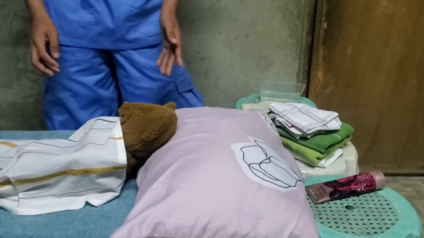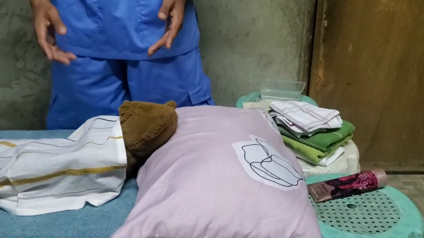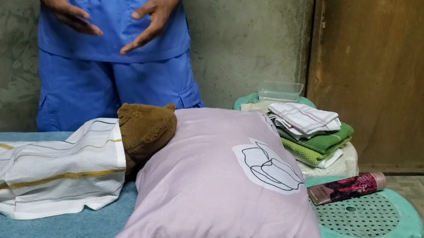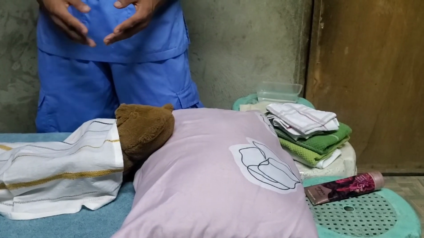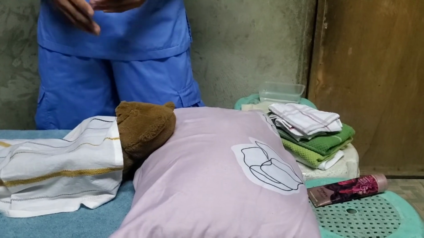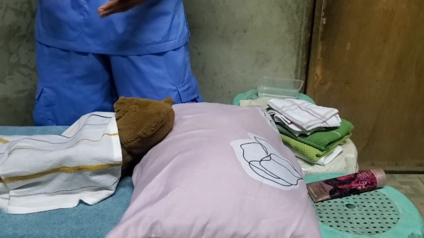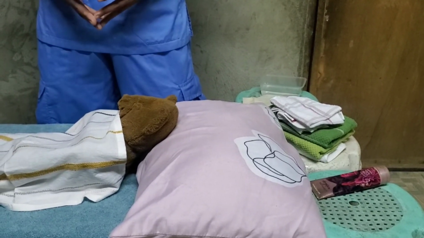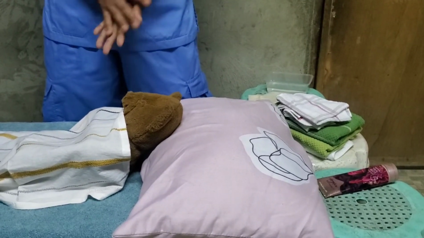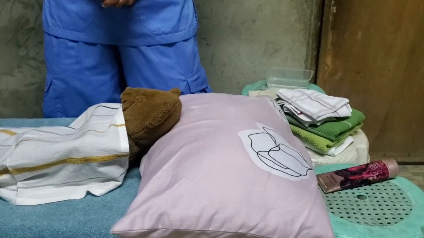Then next is implementation. First, you need to offer the patient a bedpan or urinal. Then apply clean gloves as needed. Then provide a towel and moist washcloth. So first, perform hand hygiene. After performing hand hygiene, apply the clean gloves.